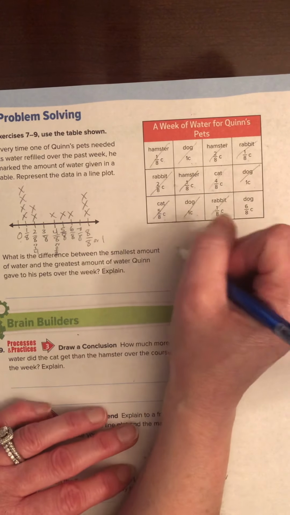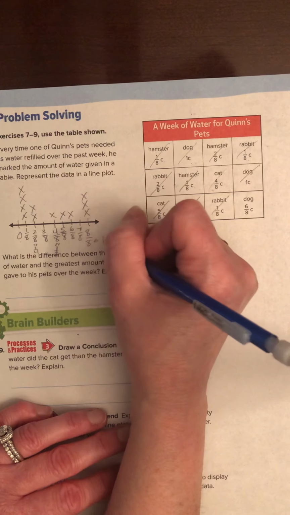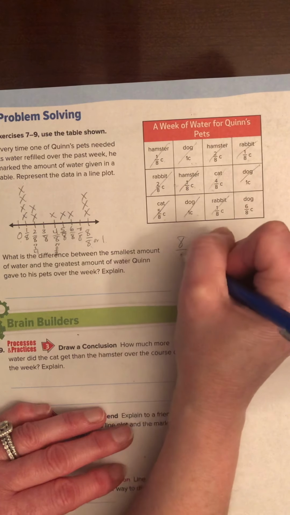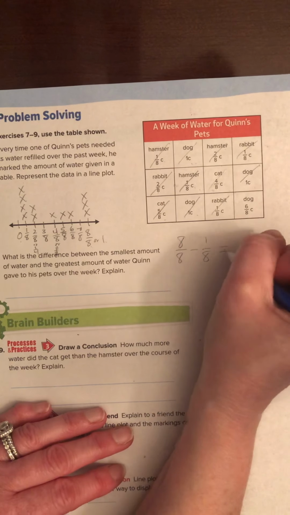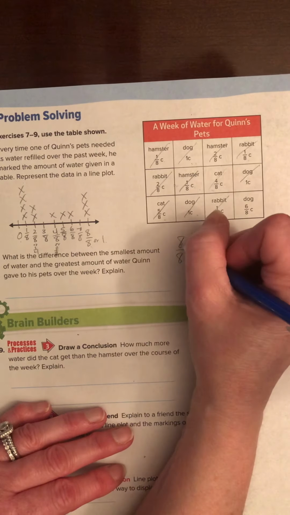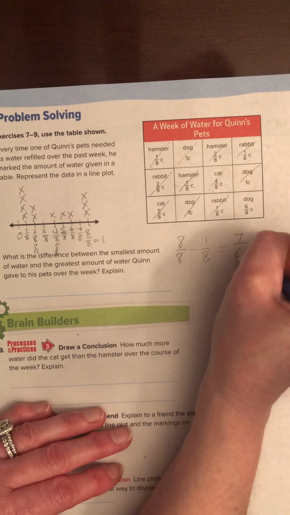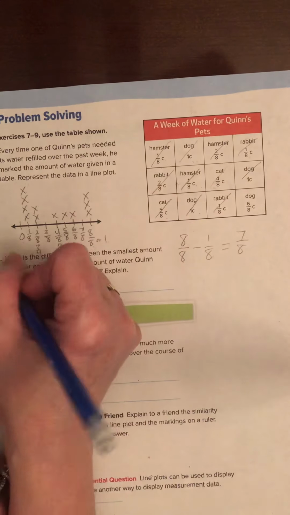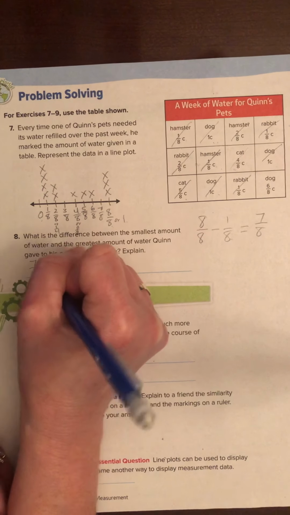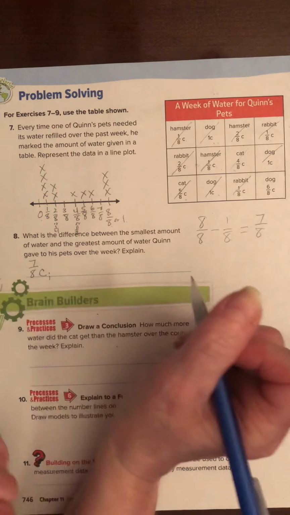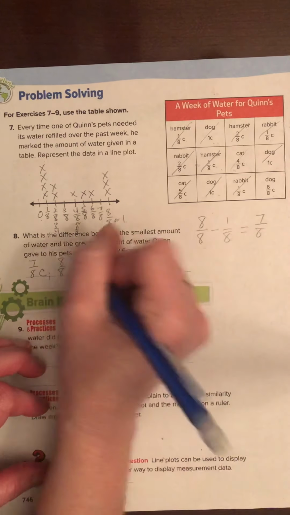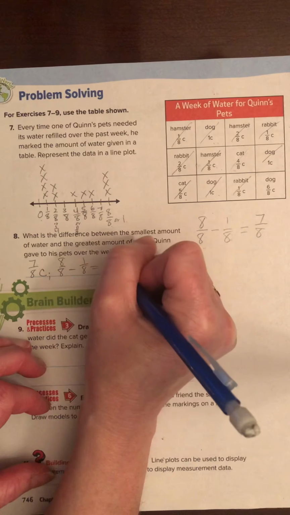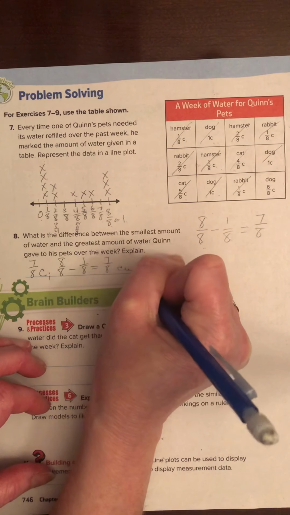I'm going to make this 8 over 8, so I have a like denominator and I can just subtract. 8 minus 1 is 7/8. So the answer for number 8 is 7/8 cup is the difference. I explain it by saying 8 over 8 minus 1/8 equals 7/8 cup.